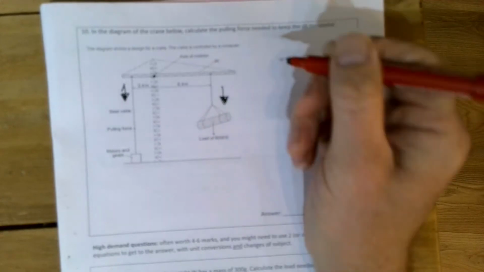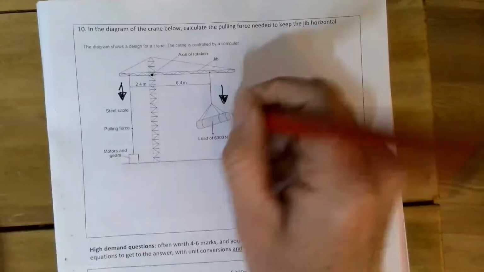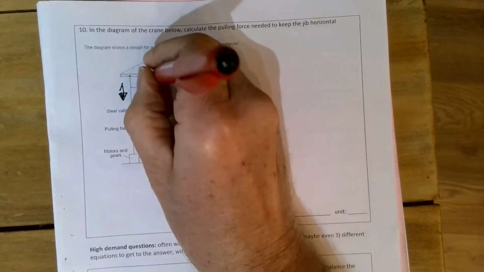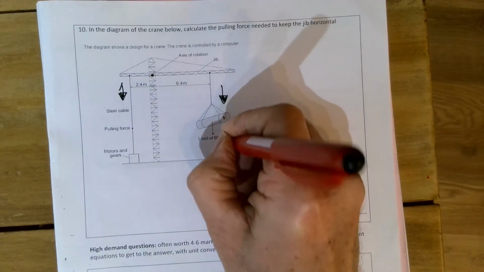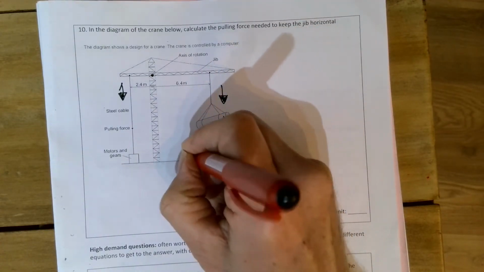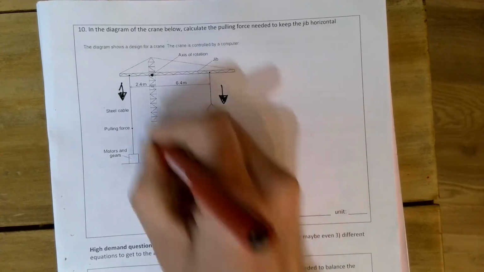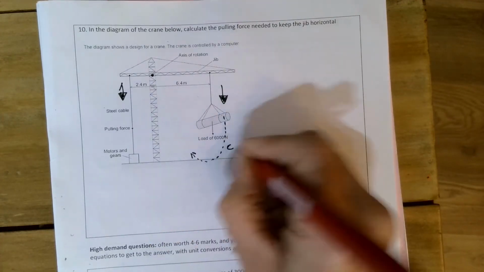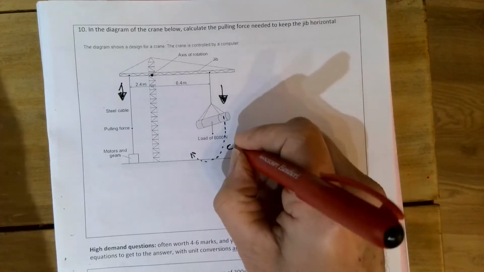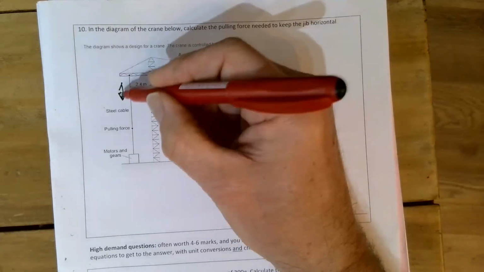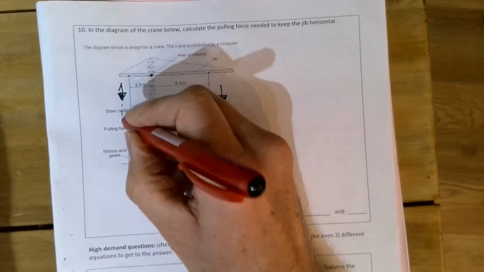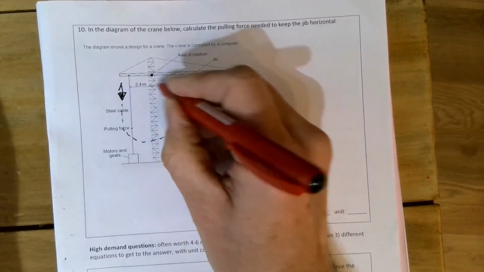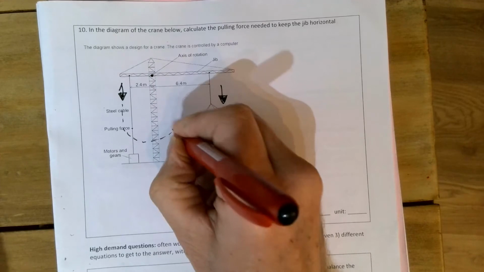Now quite clearly, this force acting downwards here about this pivot is the clockwise moment. This acting in this direction about this pivot here would be the anti-clockwise moment.